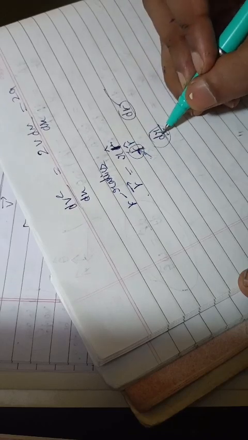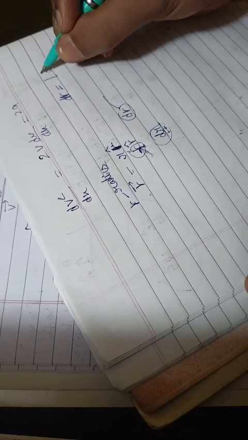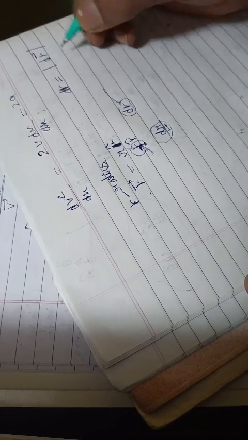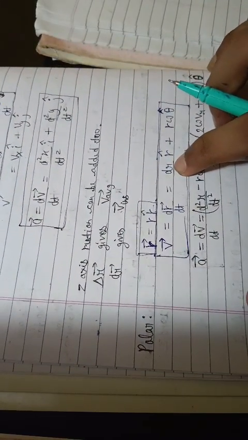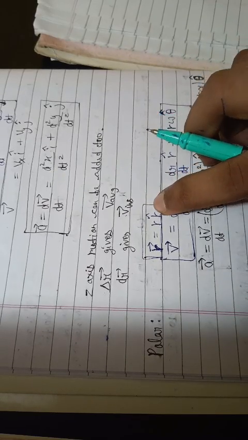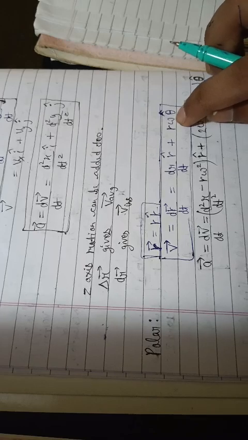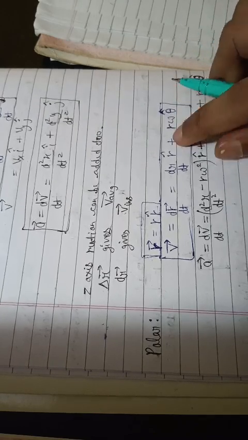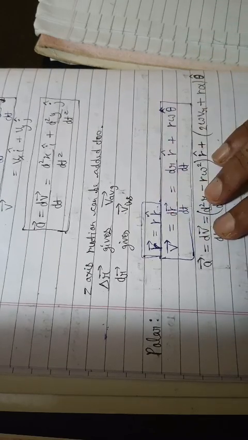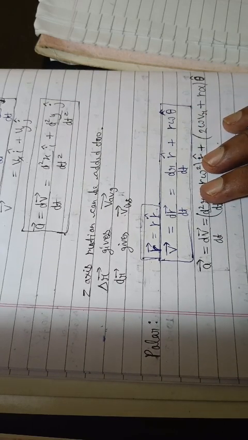The change in distance we will denote by dr. dr is equal to the magnitude of the dr vector change. So that's why we have added this sign here, not this. And now differentiating r cap, taking r as constant, radius as constant, we get omega theta cap. We derived this equation before, like dr cap by dt is equal to omega theta cap.